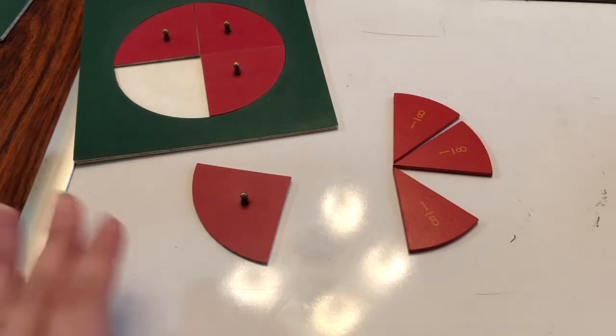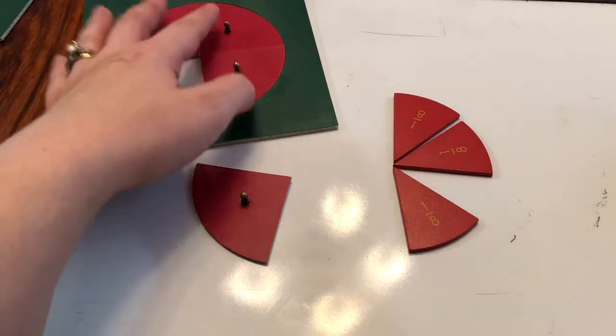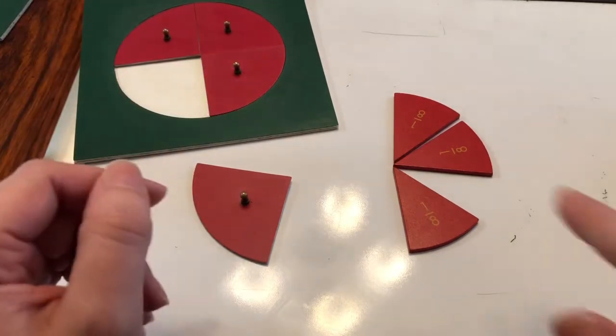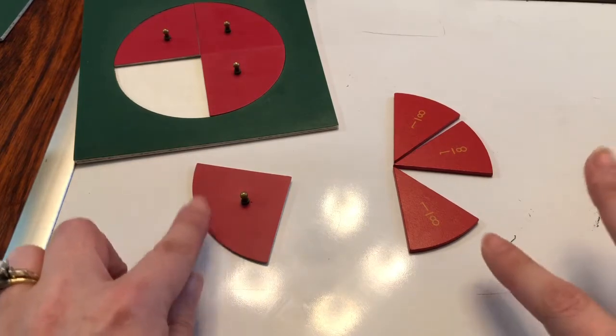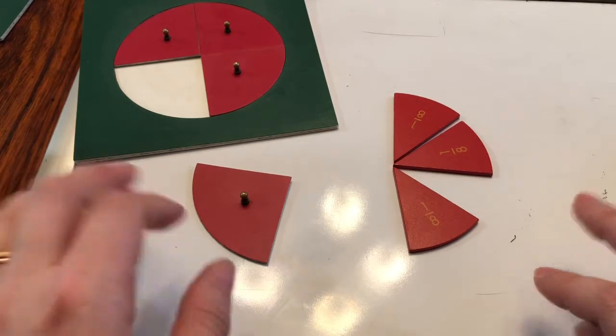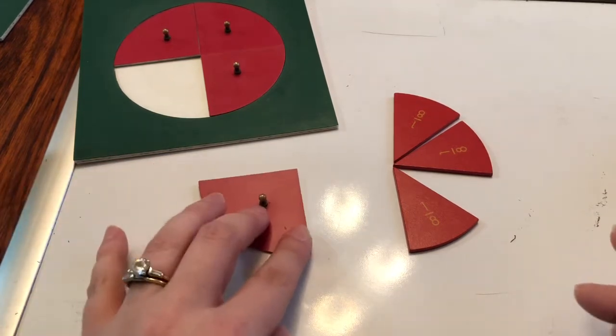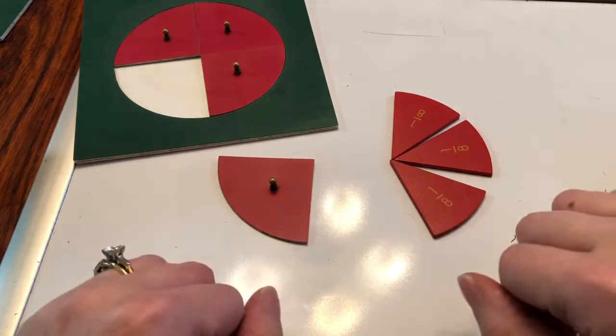So we've talked about adding and subtracting fractions that have the same denominator, that are from the same fraction family. But what happens when we want to add or subtract fractions that are not in the same fraction family? Because that will happen. So here I have 1/4, and I want to add 3/8 to it.